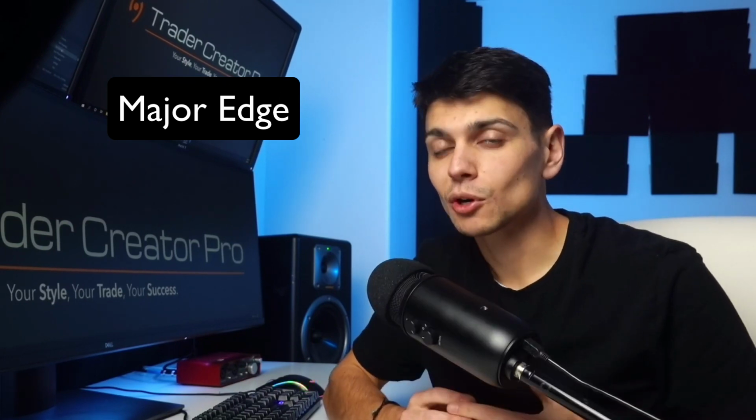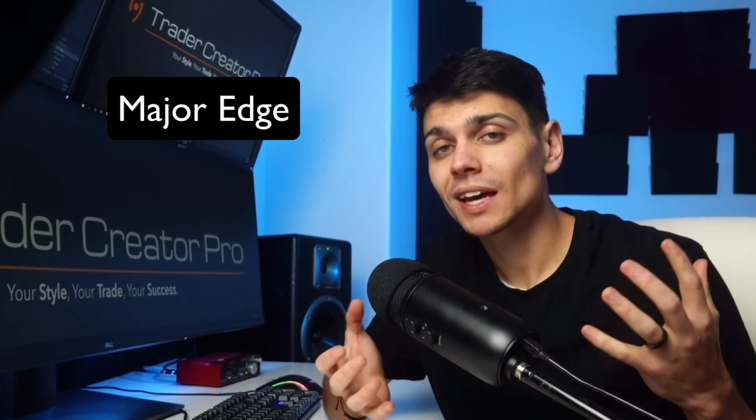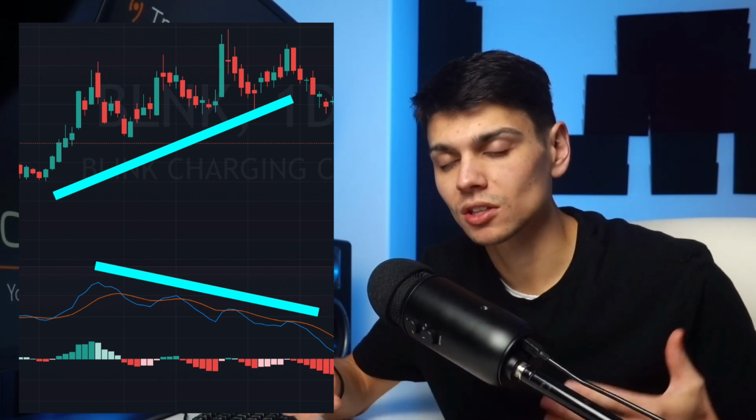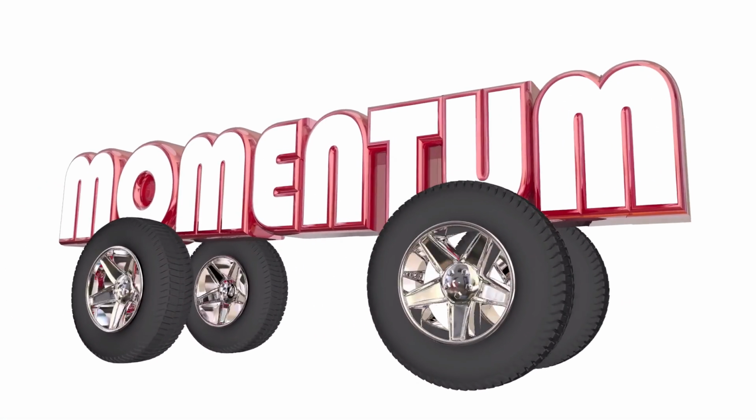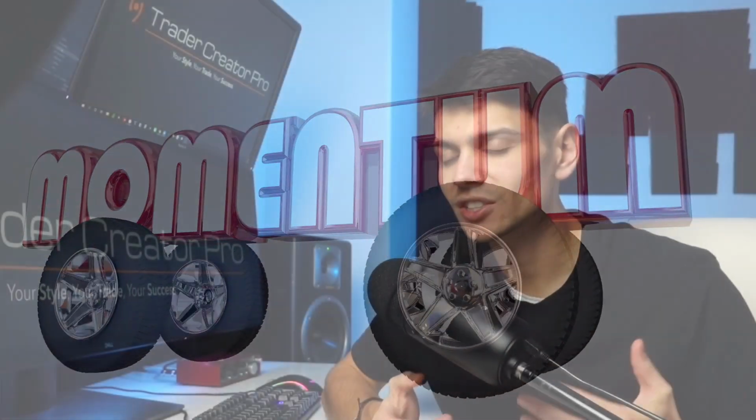For example, on most reversal strategies, a big edge is waiting for that emotional move. For a continuation pattern, you could use something like a MACD or some sort of an indicator that shows a divergence. Of course, there's also the squeeze with the Bollinger Bands or the TTM squeeze. For the breakout plays, it's the momentum, usually with volume, that should carry the stock higher. Each setup has its own major edge that gives you that upper hand on the market.